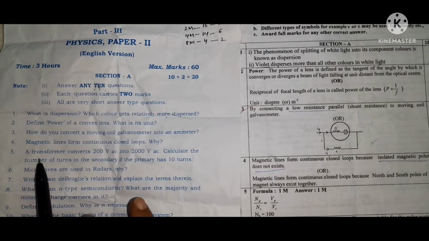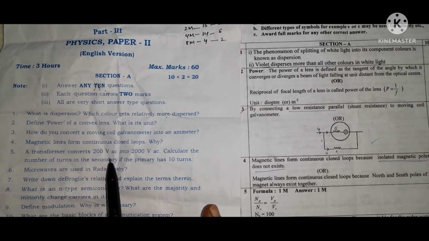Next, question number 5: A transformer converts 200 volts AC into 2000 volts AC. Calculate the number of turns in the secondary if the primary has 10 turns. For this answer, the formula will be awarded 1 mark. According to the transformer ratio, NP by NS is equal to VP by VS, where N is the number of turns and V is voltage, for primary and secondary. Simply substituting, you will get the answer.